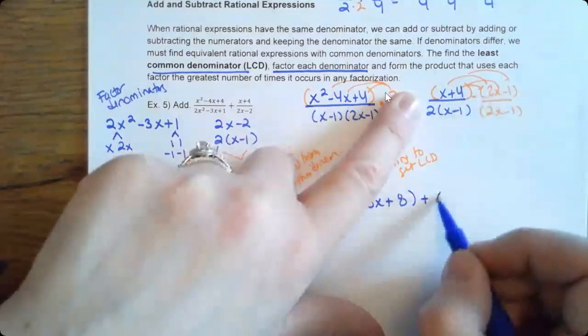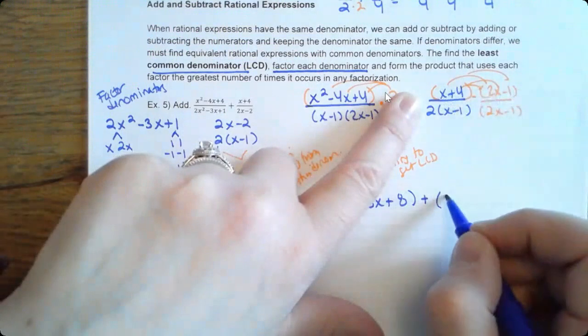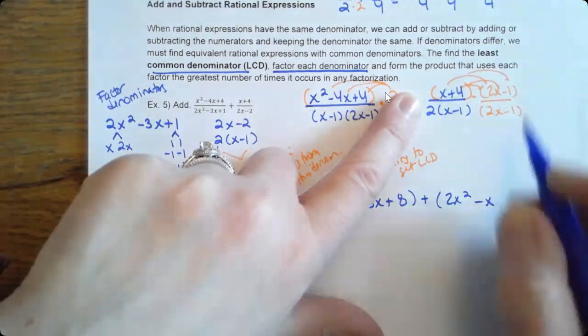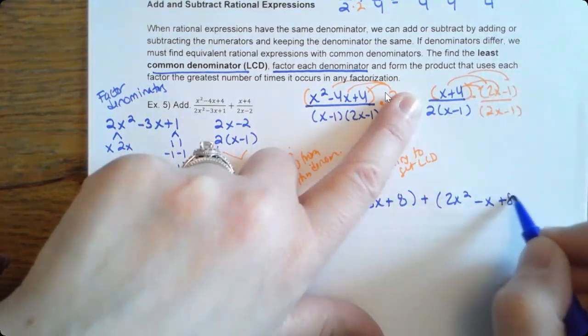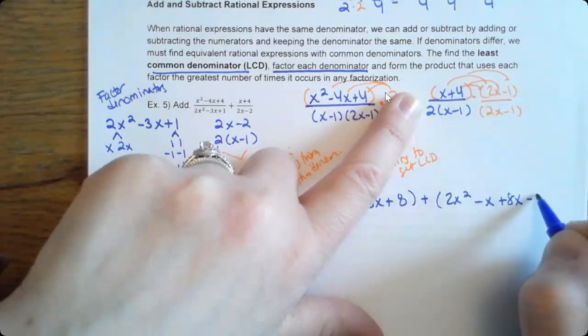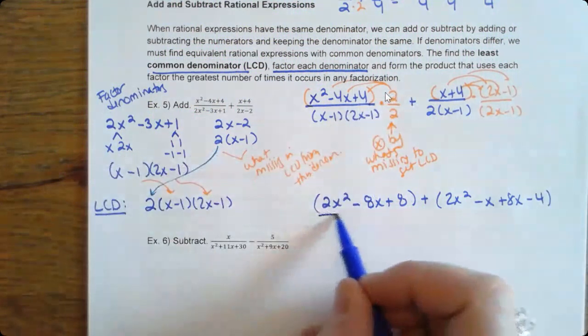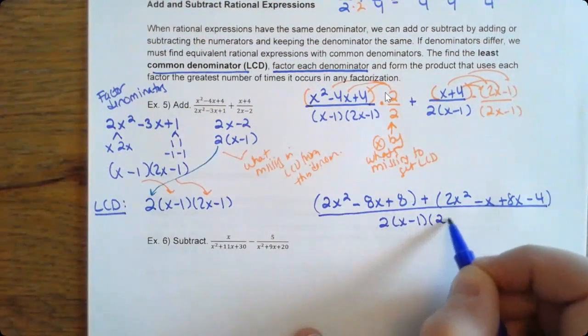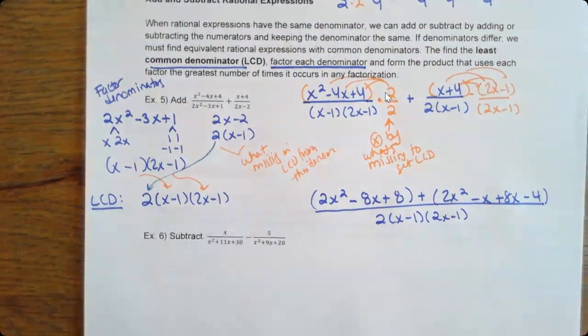Then for the second group here, let's see, x times 2x is 2x squared. If I multiply by negative 1, I have negative x. 4 times 2x is 8x. And then 4 times negative 1 is negative 4. And I'm going to just put it all over the LCD.